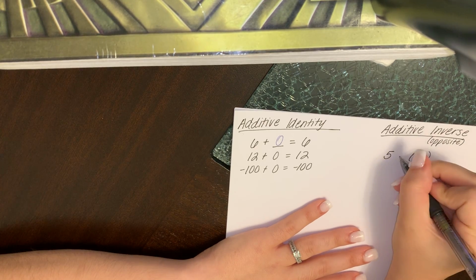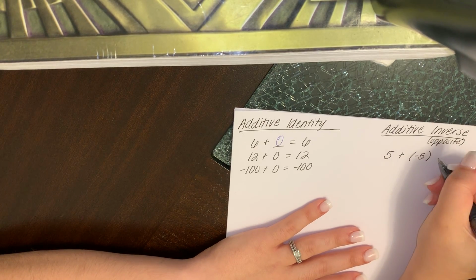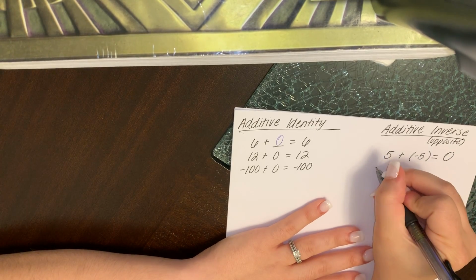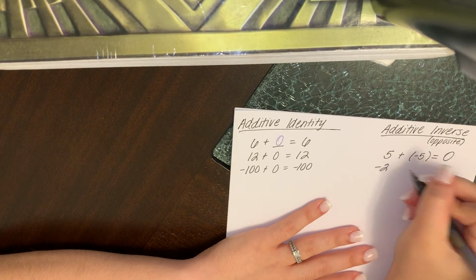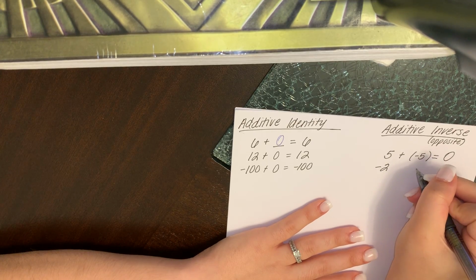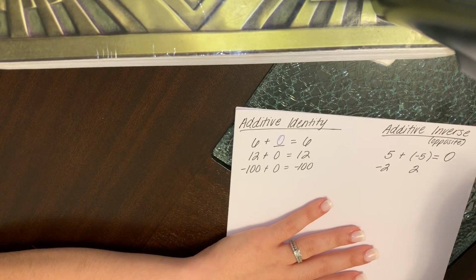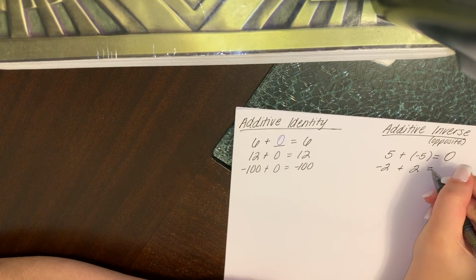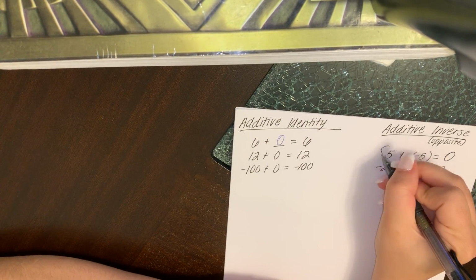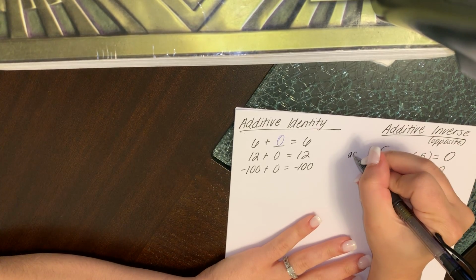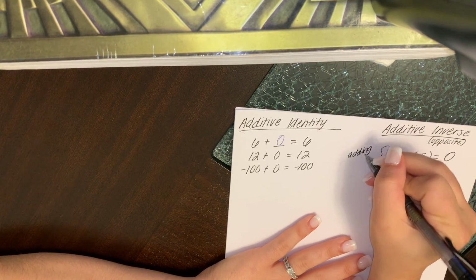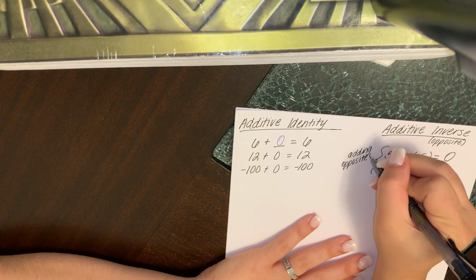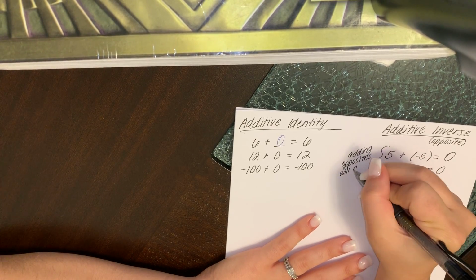Now, I bet you didn't know that when I added 5 and negative 5, that equals 0. That's right. So if I had something like negative 2, what's the opposite of negative 2? That's right, positive 2. And if I add those up, guess what it would equal? 0. Whenever you add your opposite, adding opposites or inverse will always equal 0.